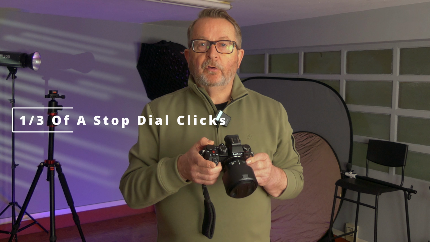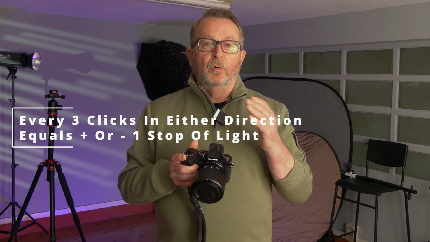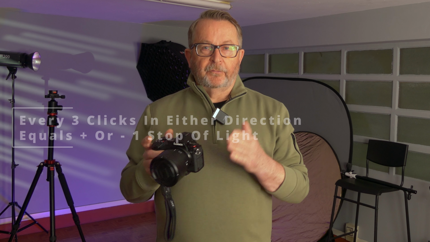To make things easier for you, most cameras offer third of a stop clicks on the dial. This means that for every 3 clicks that you open or close your aperture down, you'll be changing the aperture by 1 full stop. And on most cameras, this is also true for the ISO control and for the shutter speed control, these third of a stop clicks.